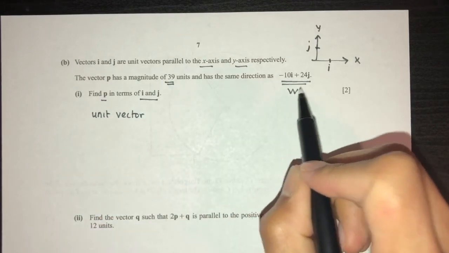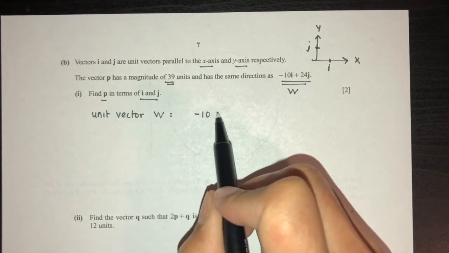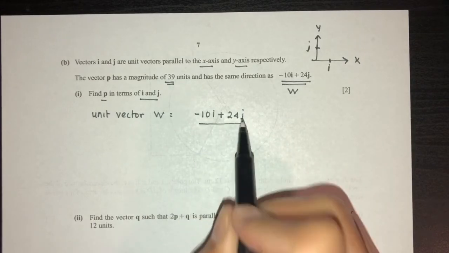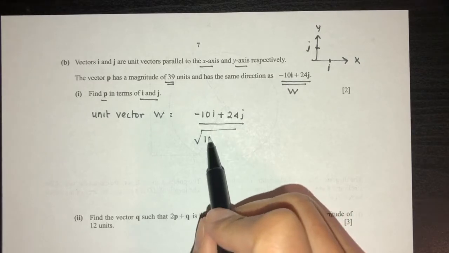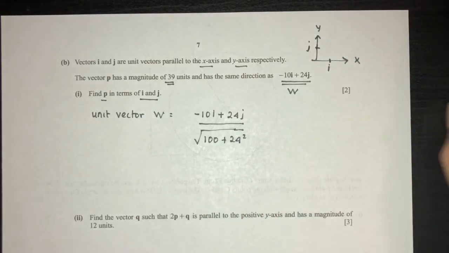Let's call this one w. That will be minus 10i plus 24j divided by the magnitude. The magnitude will be the square root of 100 plus 24 squared. Okay, so what is that?